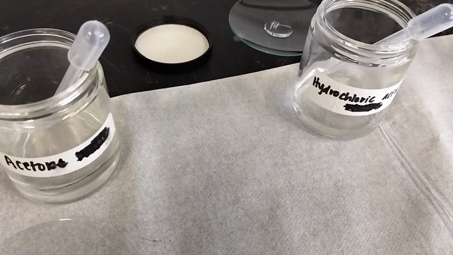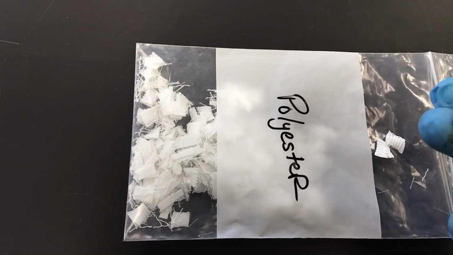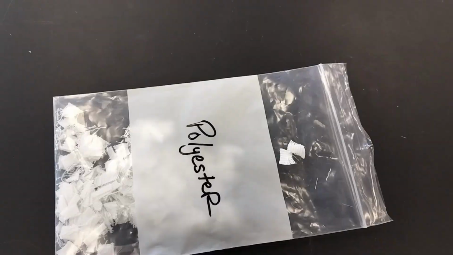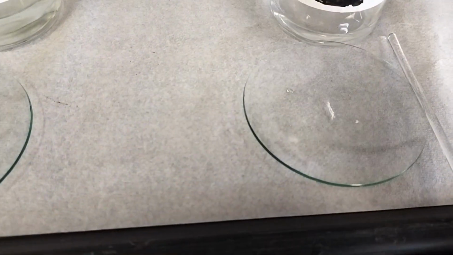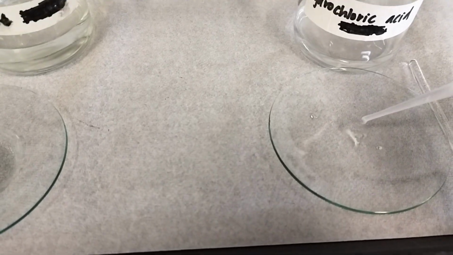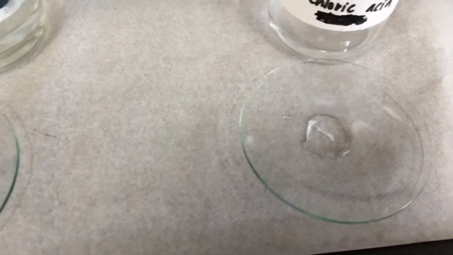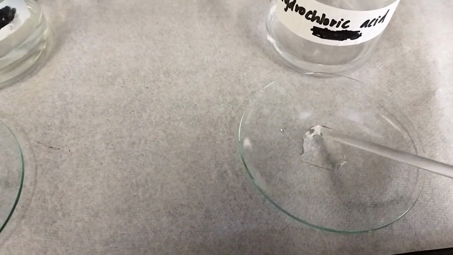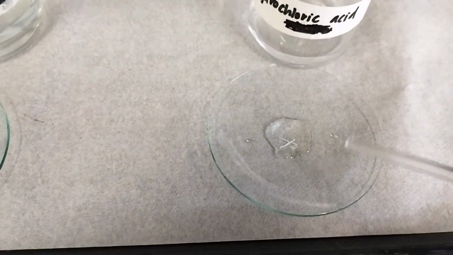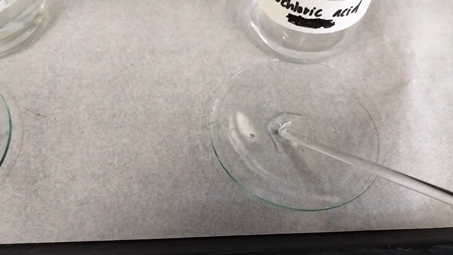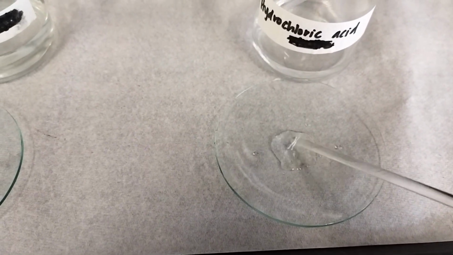Since this fiber did not dissolve in acetone, we will now test it with hydrochloric acid. If the fiber dissolves, we can conclude that the sample is nylon fiber. After waiting a few minutes, we can see that the fiber did not dissolve in hydrochloric acid. This confirms that the sample is not nylon. So we will proceed to the next chemical test.